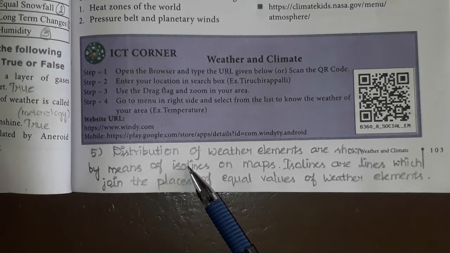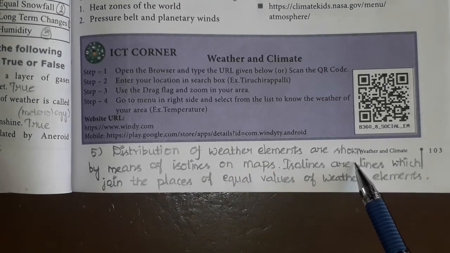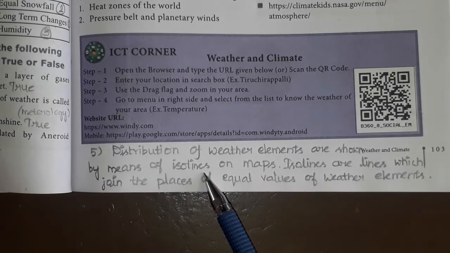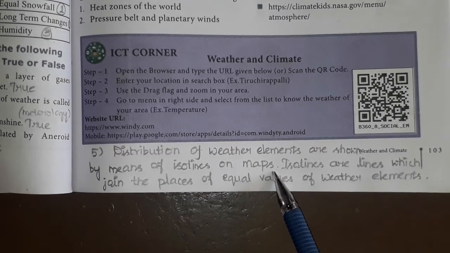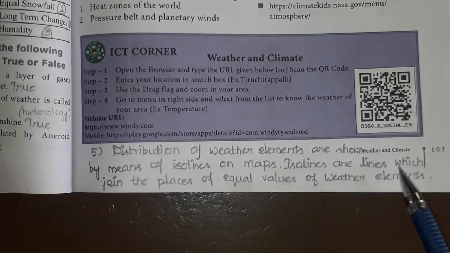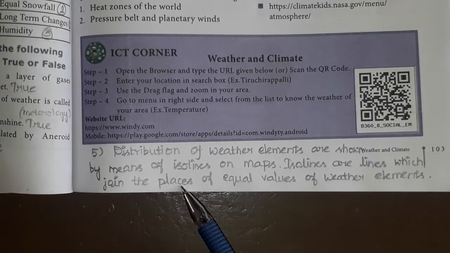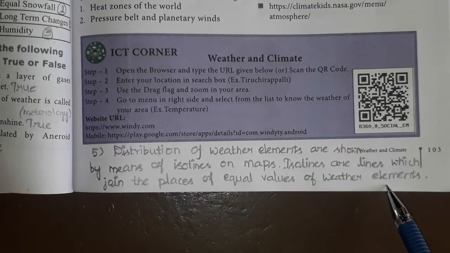Distribution of weather elements are shown by means of isolines on maps. Full stop. Isolines are lines which join the places of equal values of weather elements.